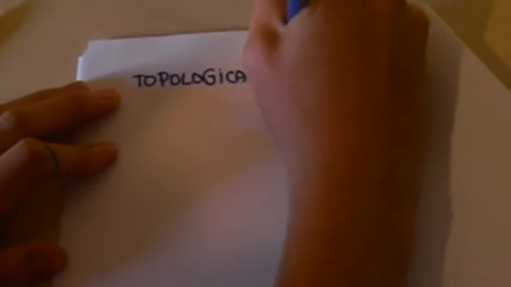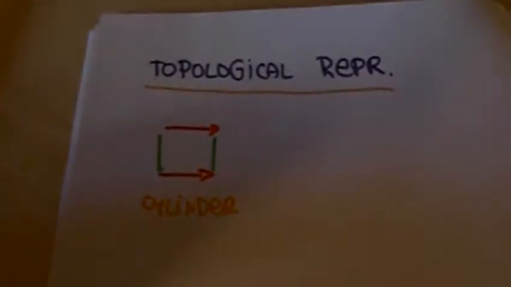Okay, so the Möbius band also has a topological representation. It's not as difficult as it sounds. The topological representation of a cylinder is just this. What does it mean? These arrows and these straight lines.